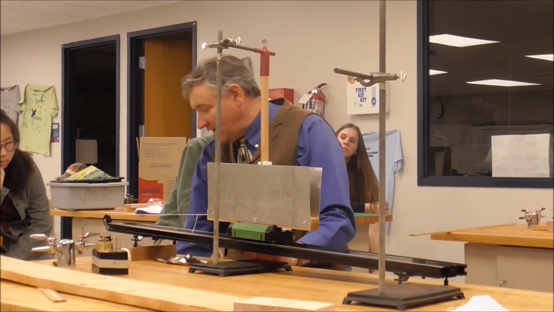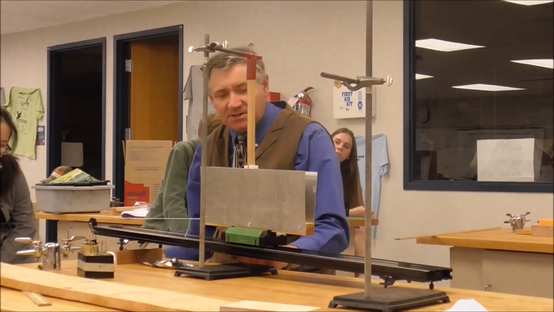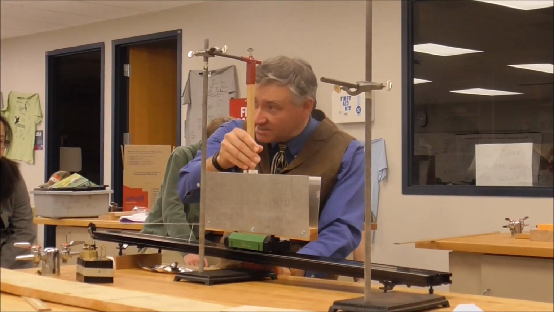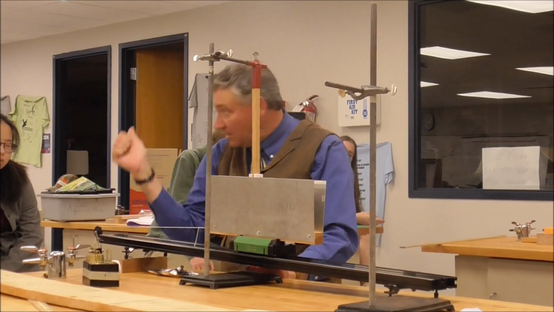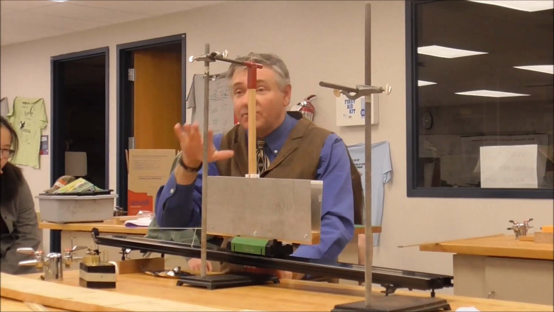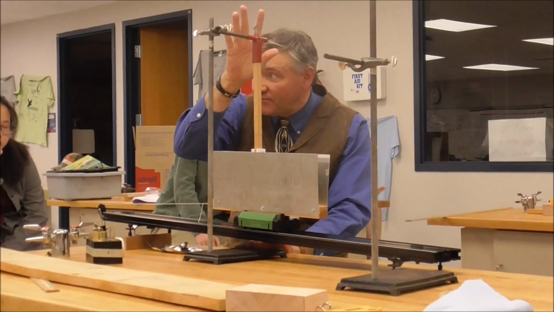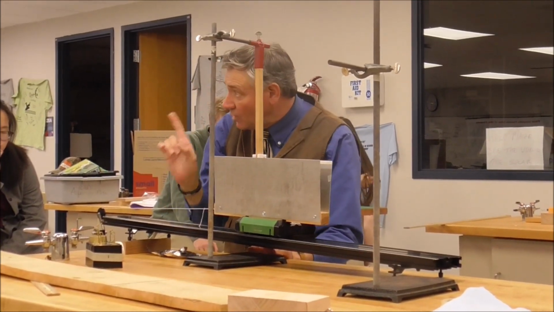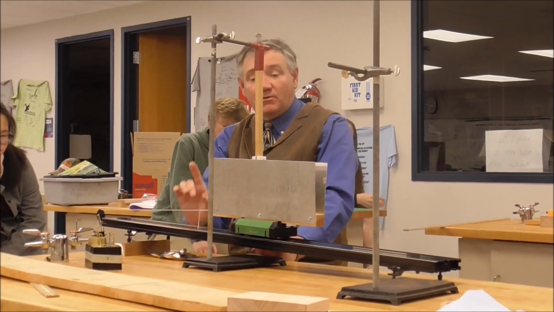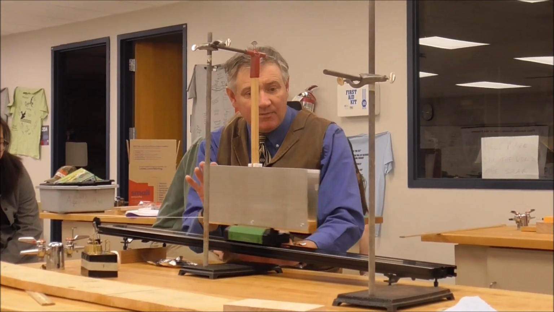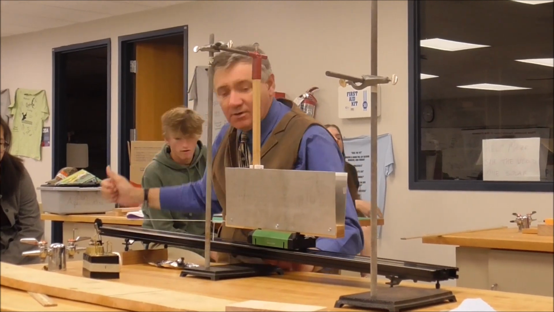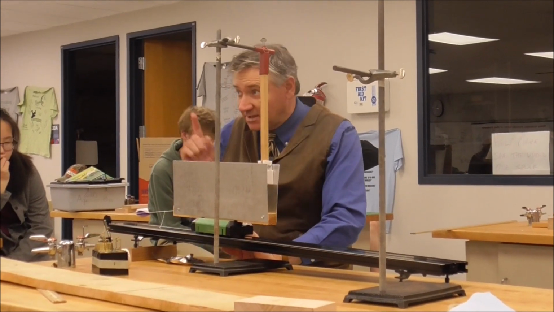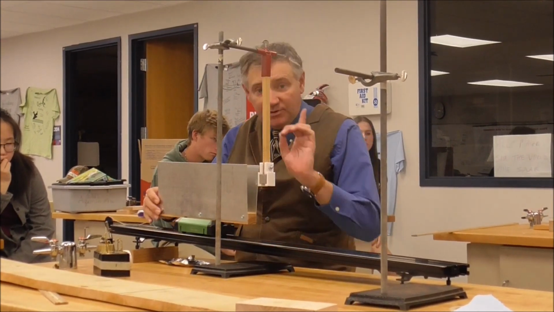Now, if I let go of this and it begins to accelerate down the hill, which direction is the force from the magnet going to act? Up the hill. And I will explicitly give you the numeric value of the force from the magnet. You just have to know what to do with it. So, if the cart accelerates down the hill, the magnet force acts up the hill. If it accelerates up the hill, the magnet force acts down the hill. Got it? Good? Great.